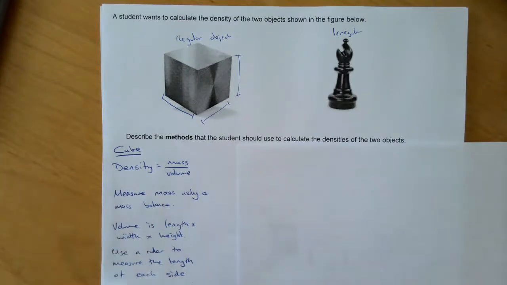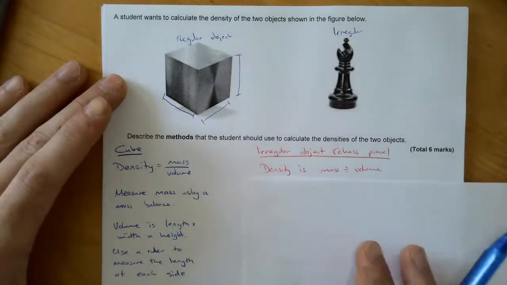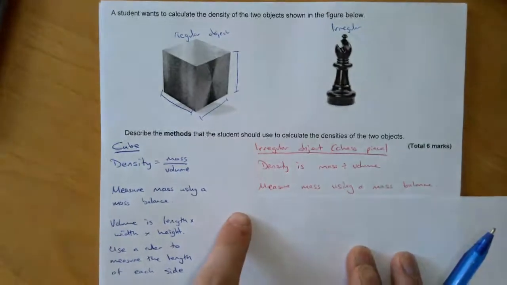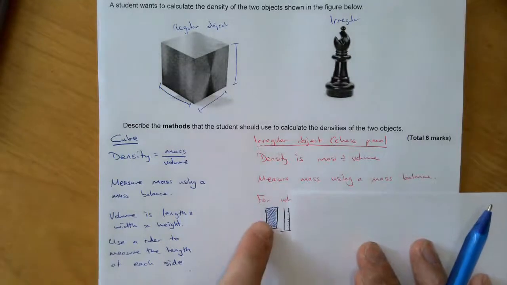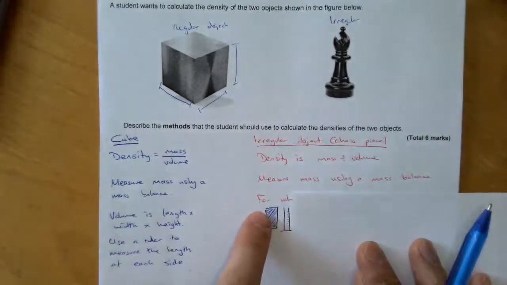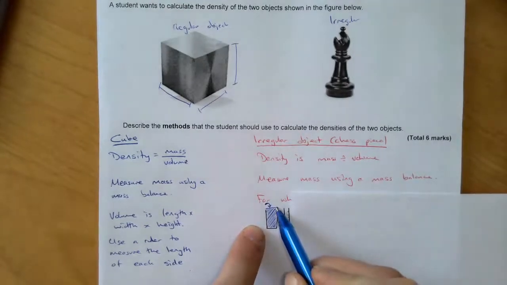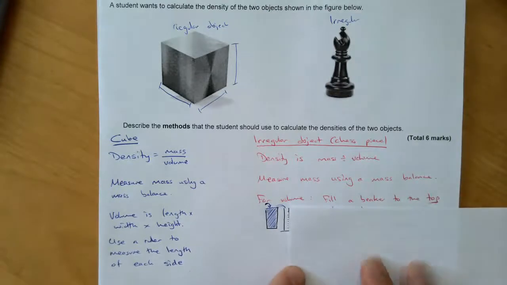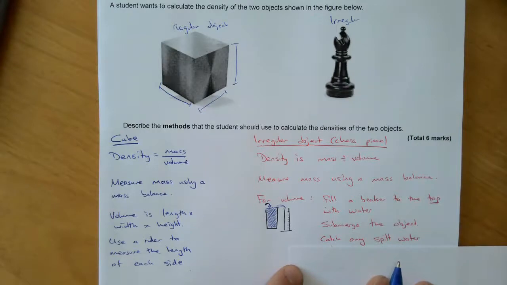What about the irregular object? Well, density is obviously mass divided by volume. I would write this down. Measure mass using a mass balance, exactly the same, but the volume is where it starts to be different. So for the volume, what we need to do is get a beaker of water, fill it up, put the object into the water, and then any water that spills out, we can catch in a measuring cylinder. So fill a beaker to the top with water, submerge the object, catch any spilt water with a measuring cylinder.